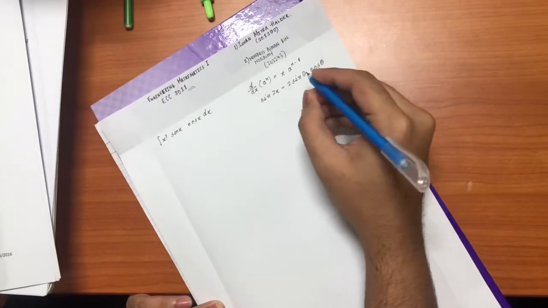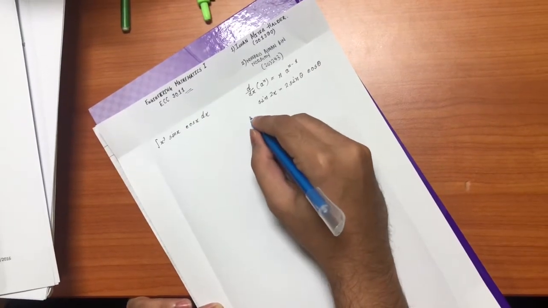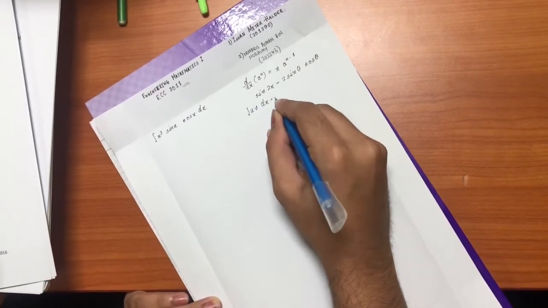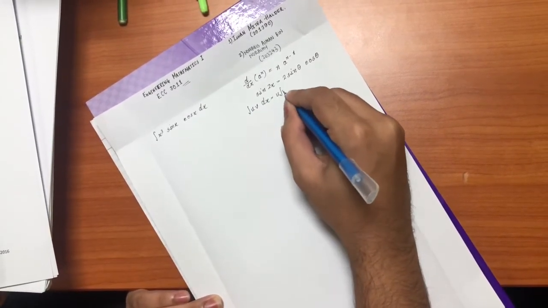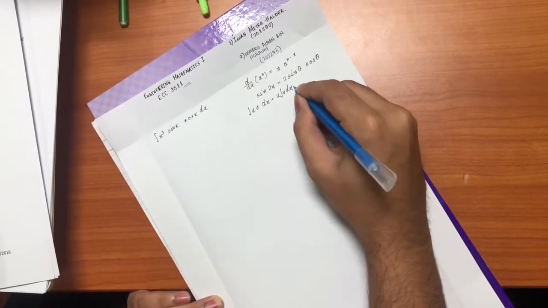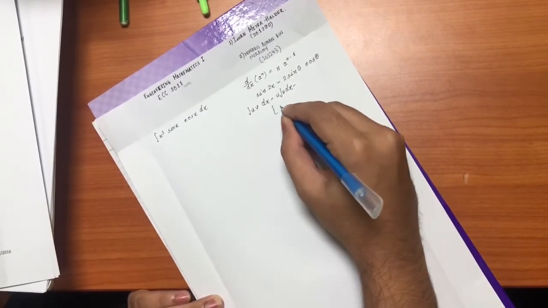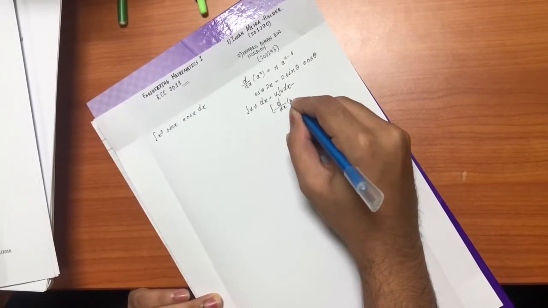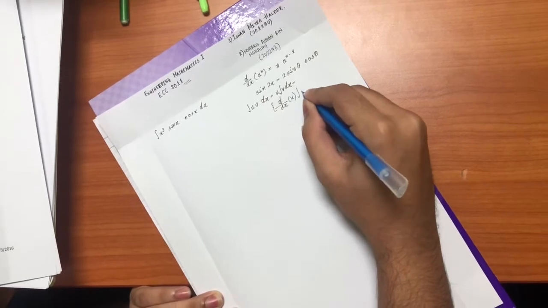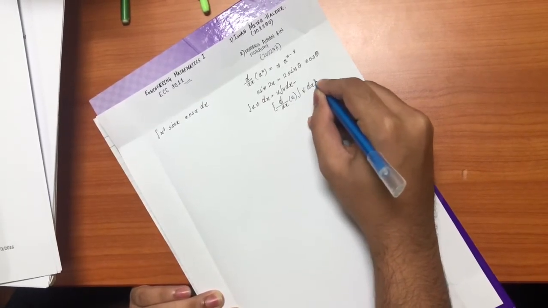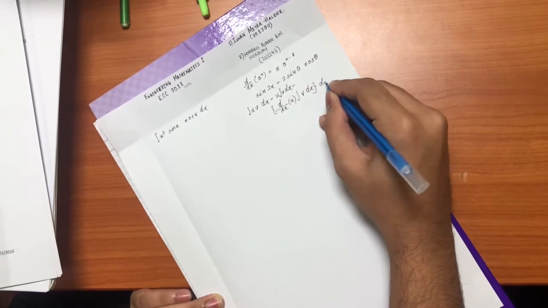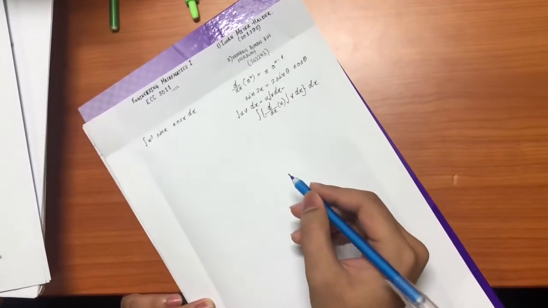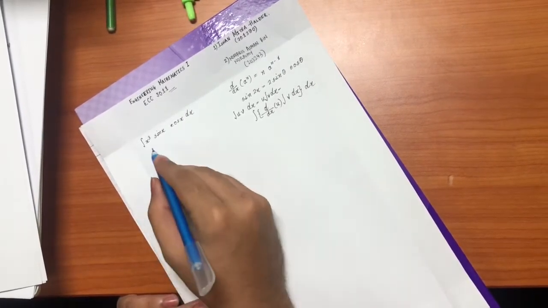And the third one we'll need is the most important one: the integral of uv dx equals u times the integral of v dx, minus the integral of (d/dx of u times the integral of v dx) dx. So these will be the three major equations we will apply to solve this question.